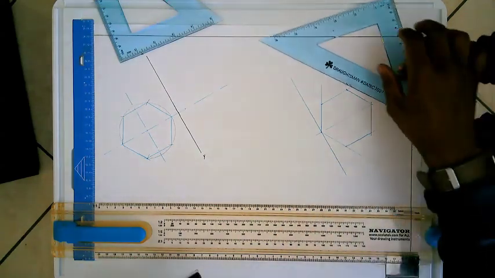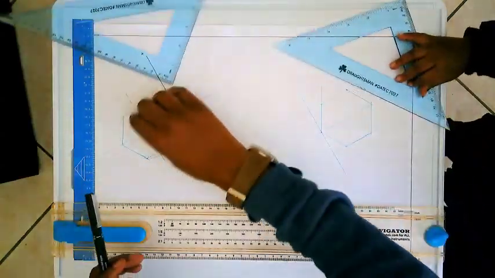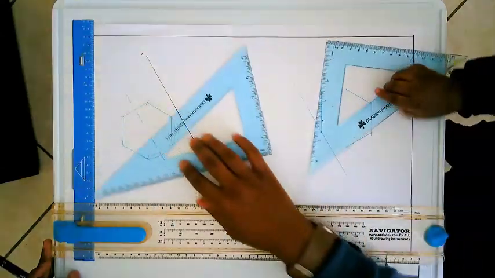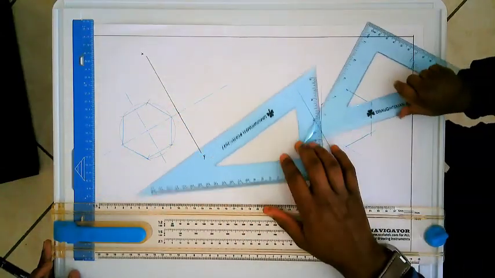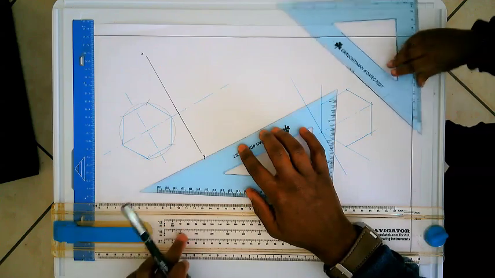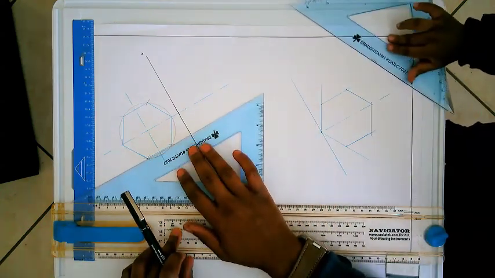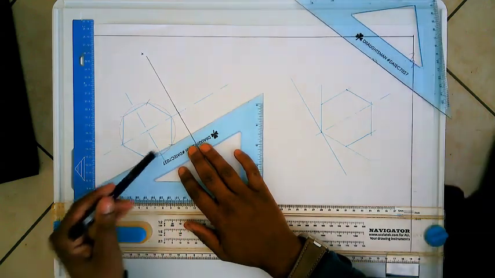I'm going to take my 30 degree set square again and then draw lines that are going to go up to the face of my front view. Now look at how I do that with my set square. I take my 30 degree set square, place that on my T-square, and draw lines at 30 degrees.